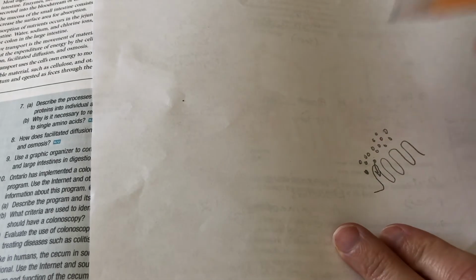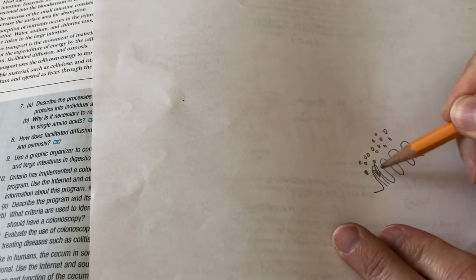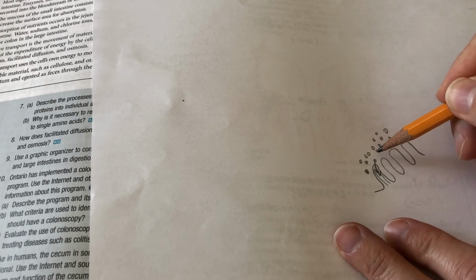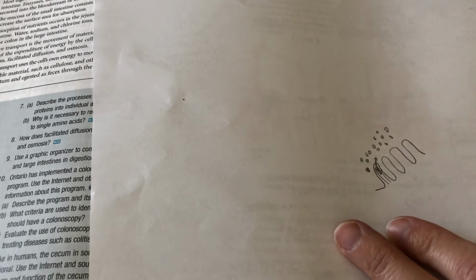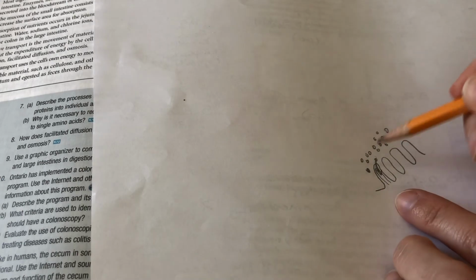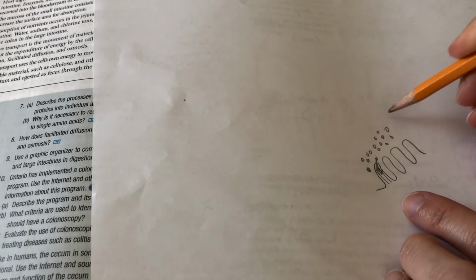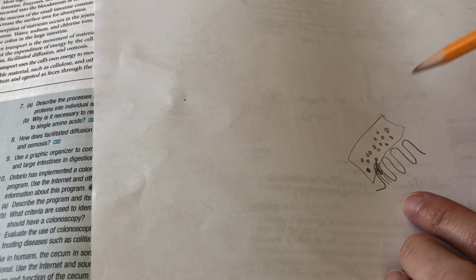I want you to be aware of that. And then you've got your capillary. I remember drawing something very similar to this in your lesson. You're going to have diffusion going in there, and that's because we're going from high concentration to low concentration, and that's going to allow us to take all these amazing products of digestion and put them into our plasma, put them into our blood.